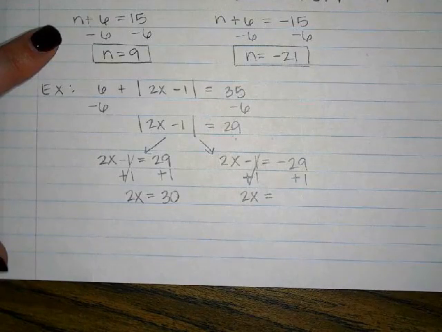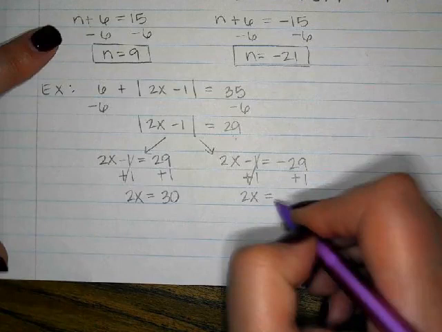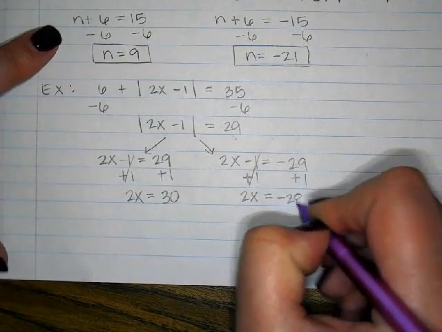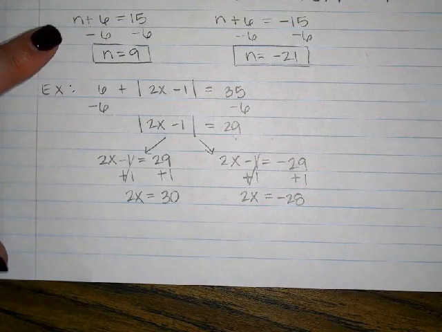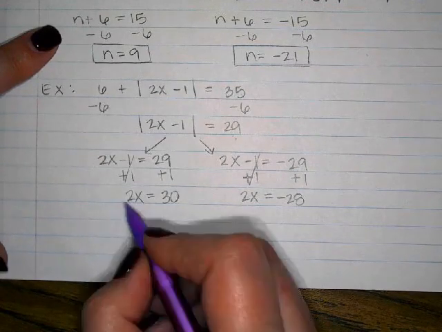And then how do we get the x alone? Divide. So 2 times x, anytime they're written right next to each other, it means they're multiplied, so we're going to undo that by dividing.